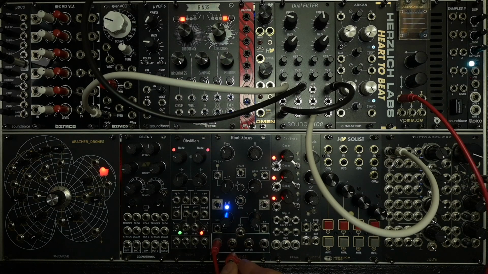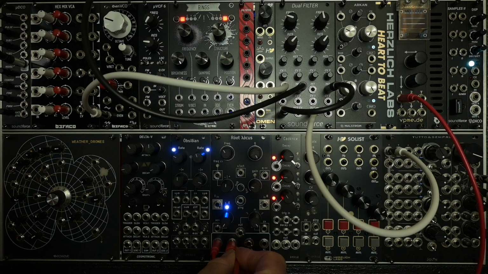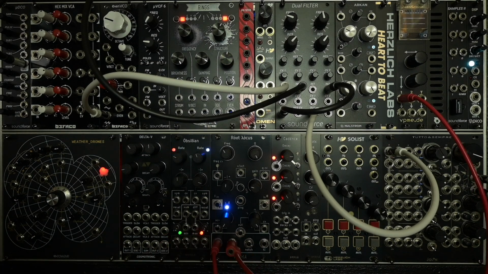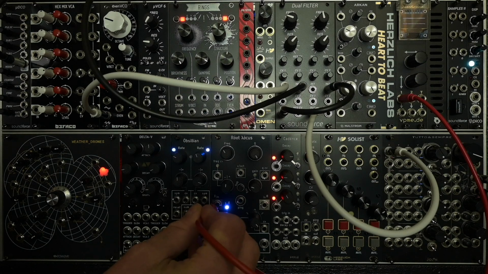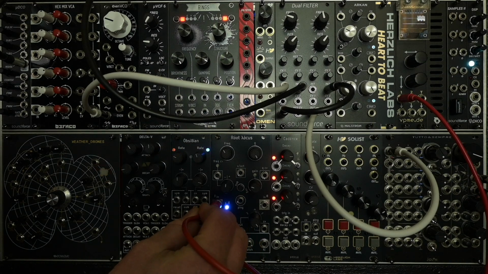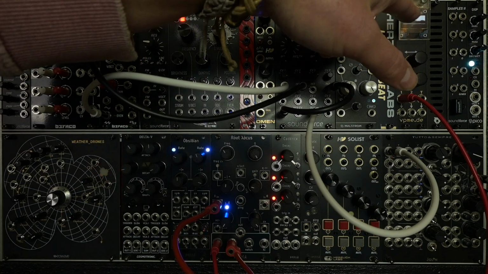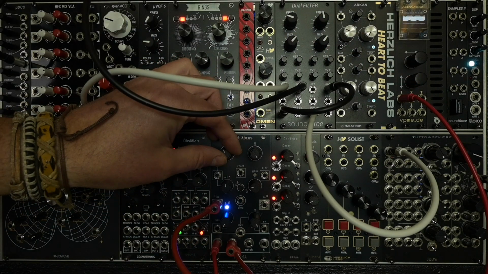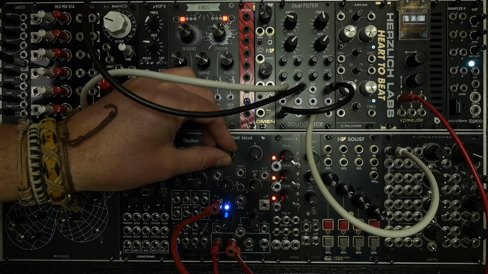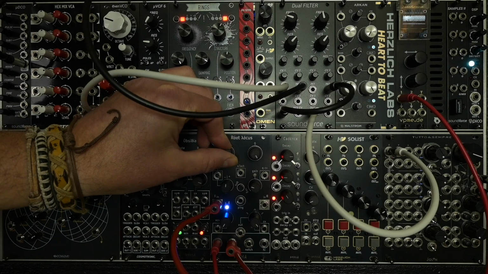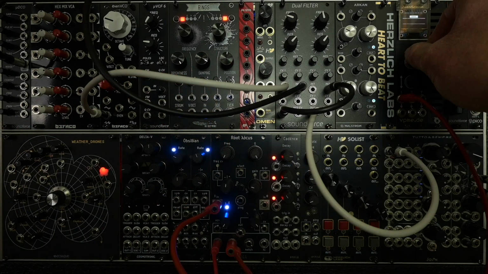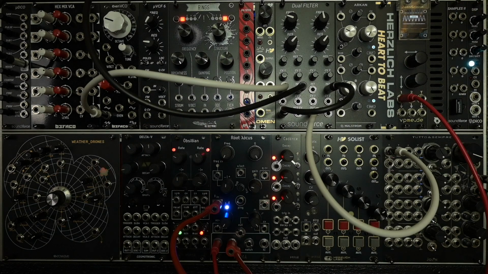To get root locus to self-oscillate, we need to patch the bandpass output. I keep saying this wrong. So you need to connect the bandpass output back to the input of the filter. And then you can see on the scope that we have something going on there. If I slow this down quite a lot, you can see we have a nice sine wave there.